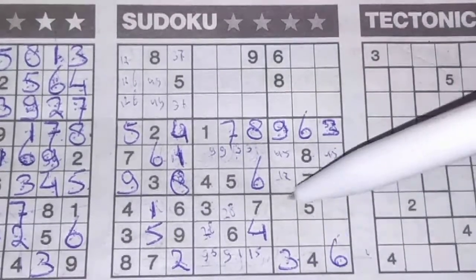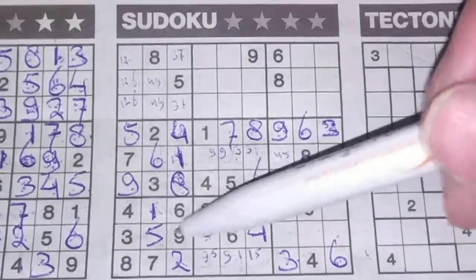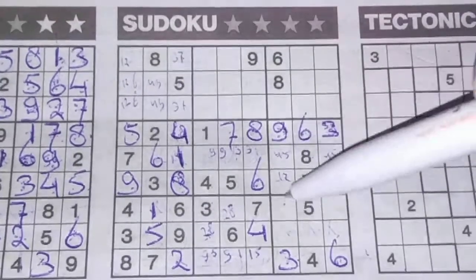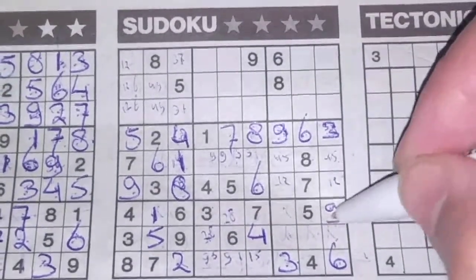In this big square, 5 missing numbers. One of the missing numbers is a 9. We have a 9 here, so no 9 in these three boxes. There are 9, no 9 in these 2 boxes. 1 box left for the 9, should be here.